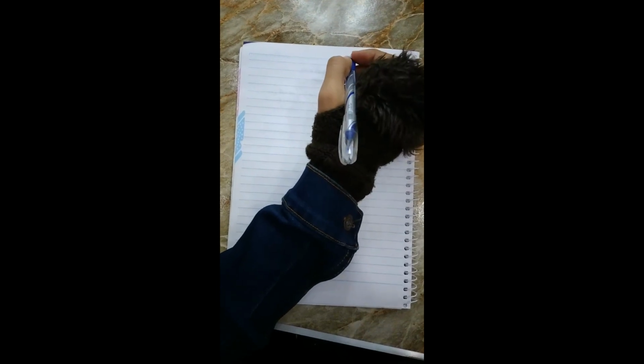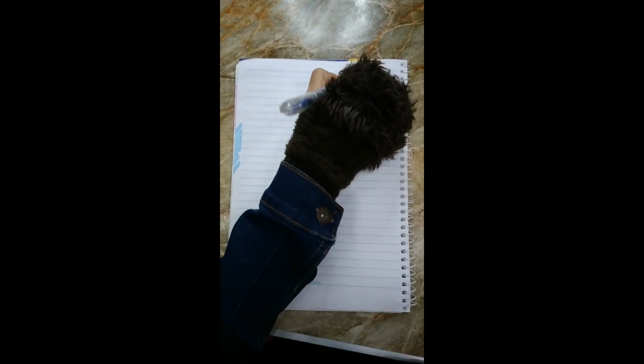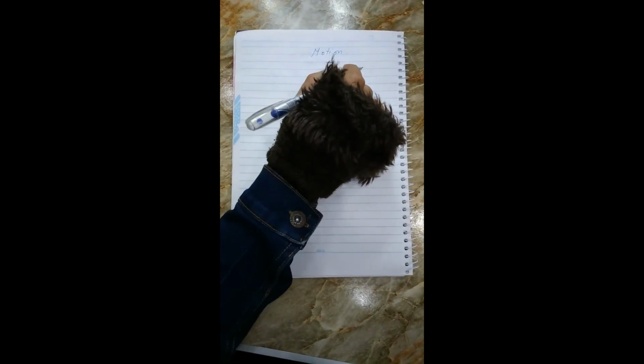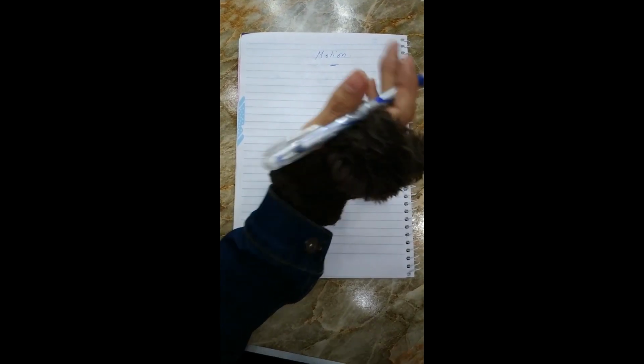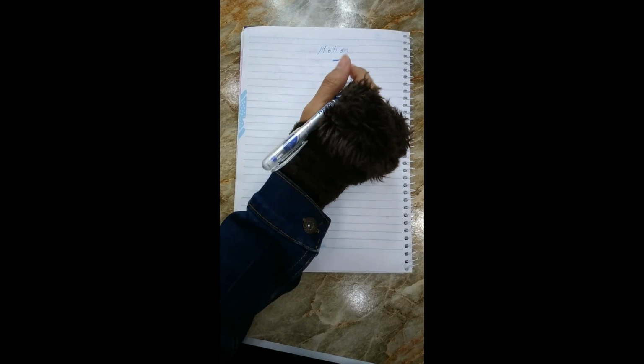Today we will talk about motion. Our lesson today is about motion. Firstly, we must know what's meant by the motion. What's meant by the motion?